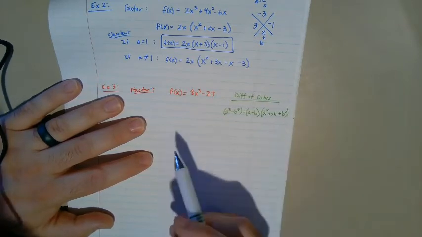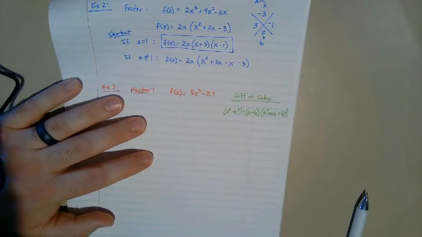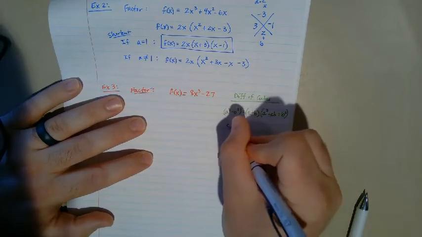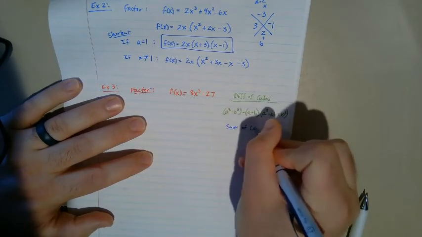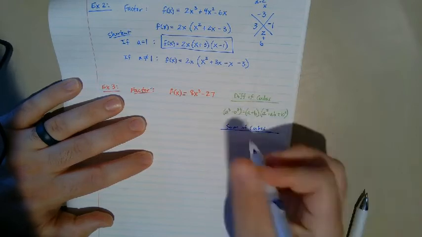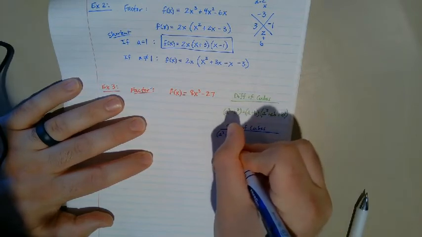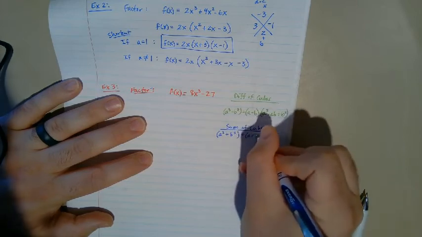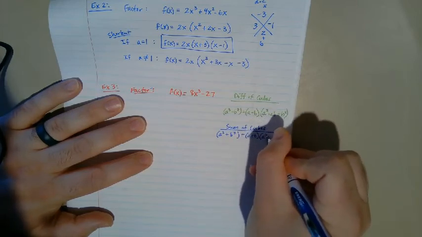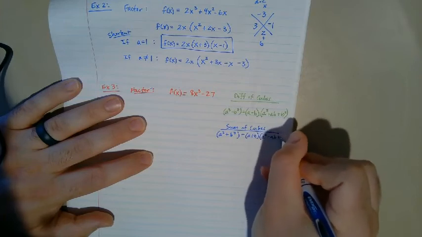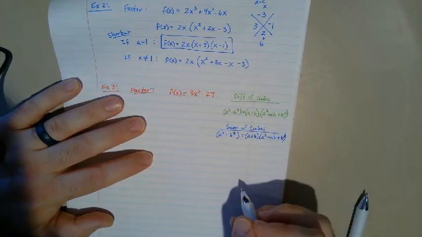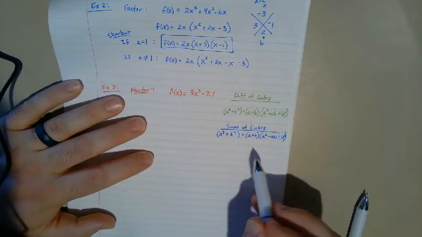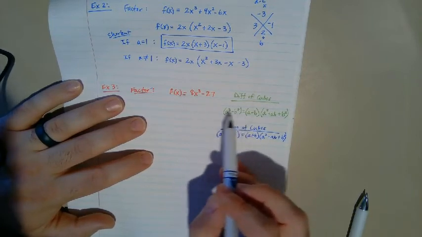And if you remember, if it was a sum of cubes, a cubed plus b cubed, that would be an a plus b times a squared minus ab plus b squared, right?